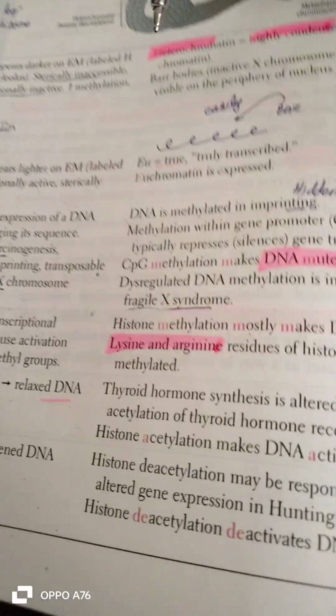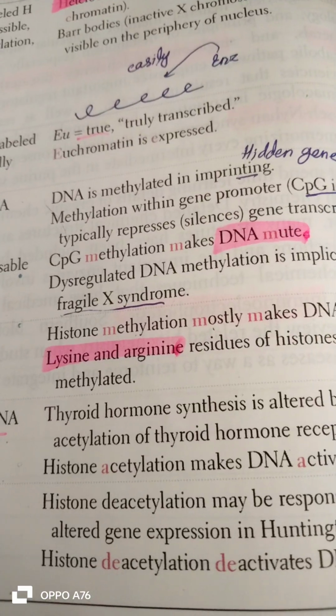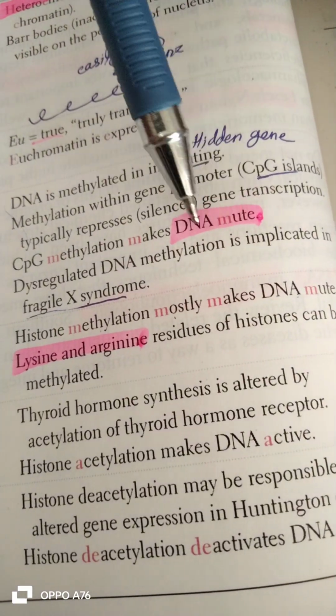Here it's not replicable, it's a mute kind of DNA.